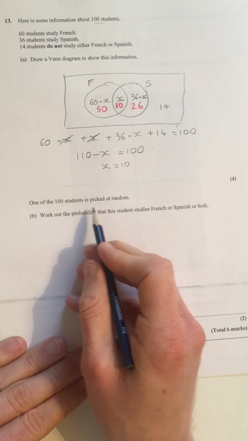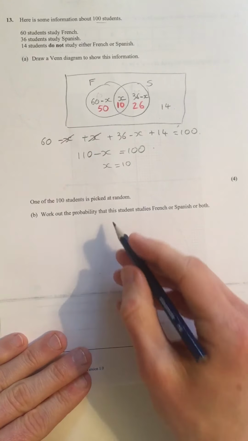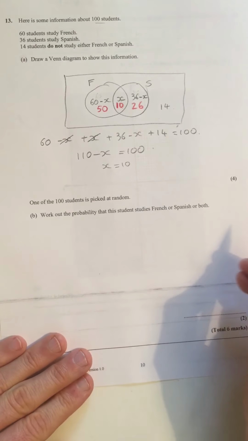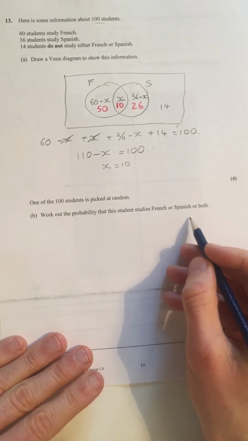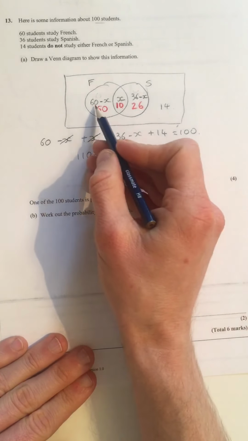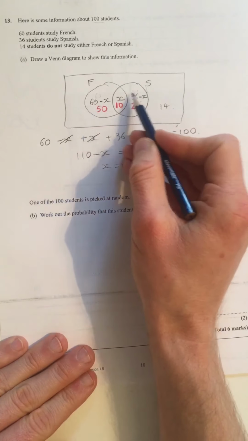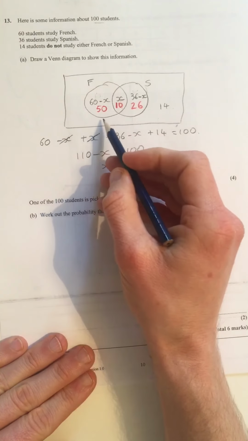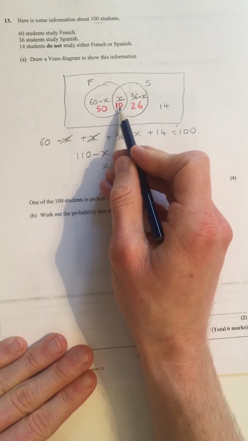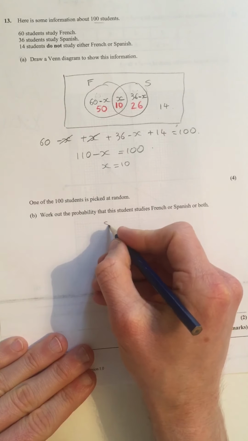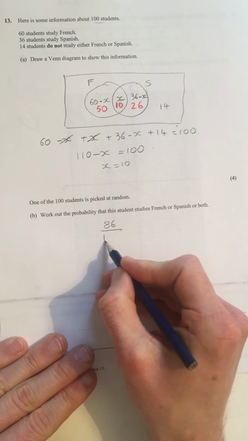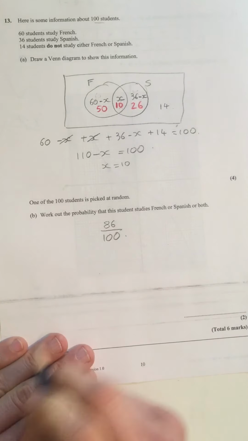One of the 100 students is picked at random. What's the probability that this student studies French or Spanish or both? So French or Spanish or both. So that's basically all of these in the middle. French or Spanish or both. So how many students are there that do that? So that's 86 students that study French or Spanish or both out of 100, and that's our probability.